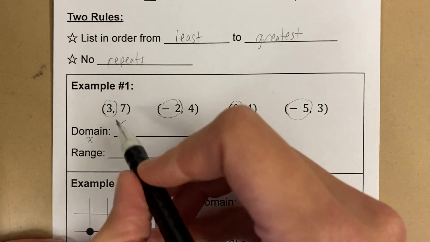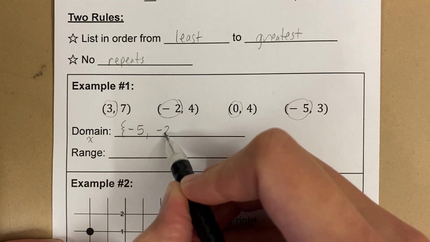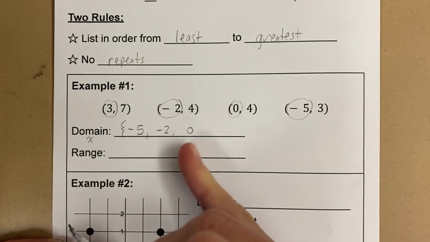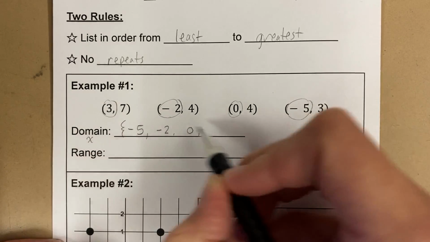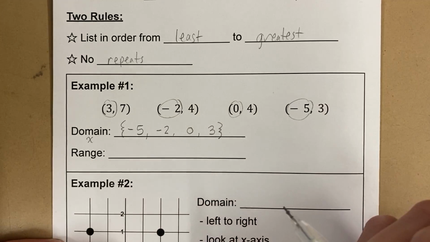I'm going to start with the least number, which is -5. The next biggest number is -2, right? I can picture a number line. There would be a 0 right here on my number line, and the negative numbers would go this way, and the positive numbers would go this way. So there's my domain. Those are all my x values.